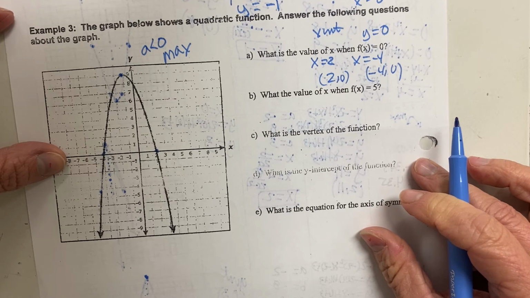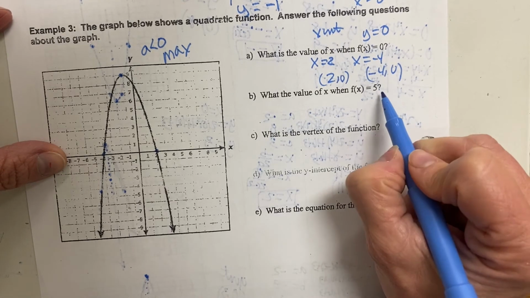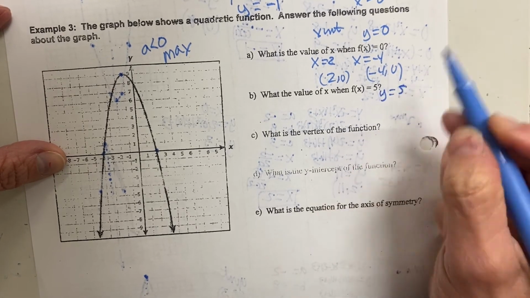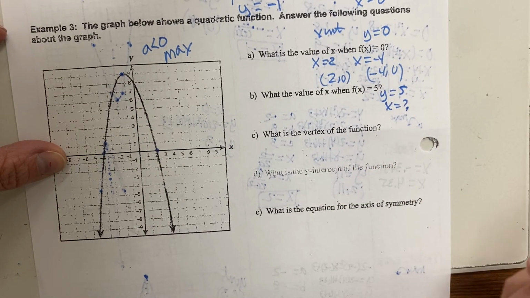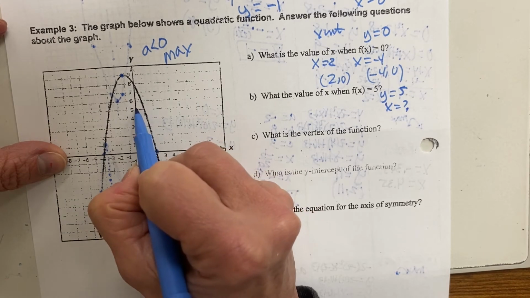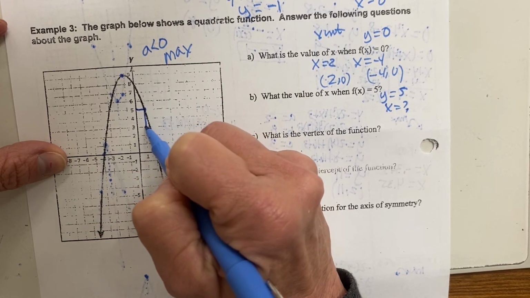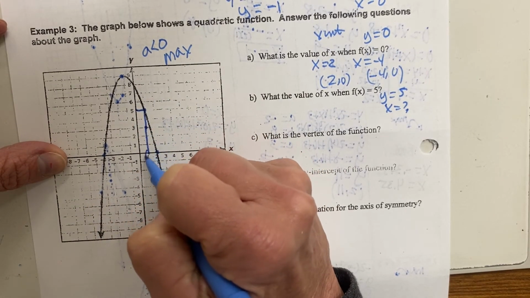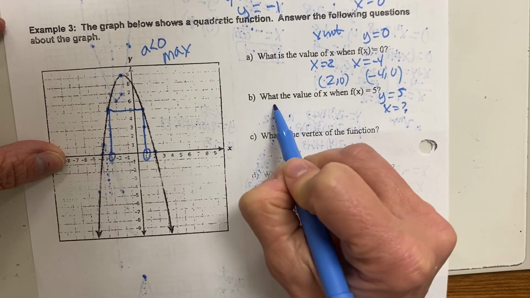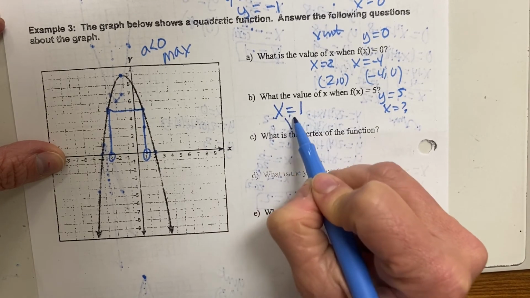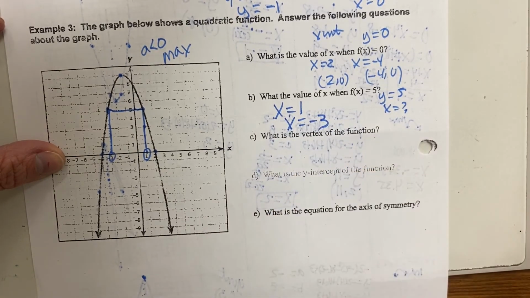What's the value of x when f of x equals 5? That's when y is 5, x is equal to question mark. We're going to go over here and find when y is 5, and see what the value of x is. We'll have two values right there. And so x is equal to 1 and x is equal to negative 3.